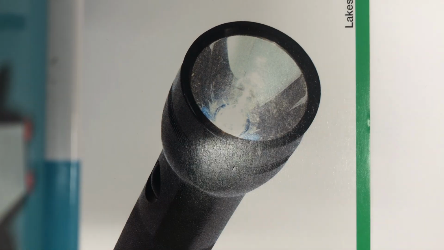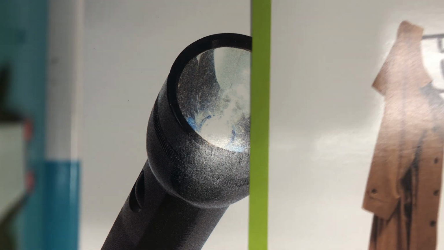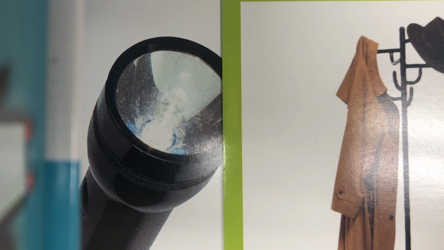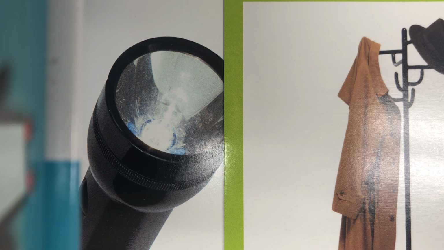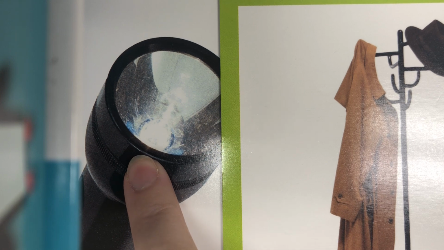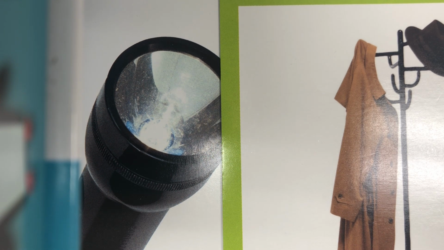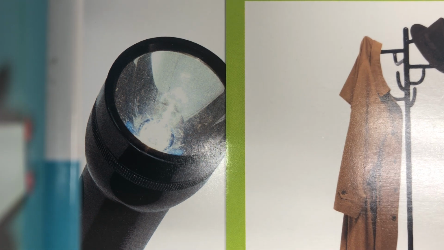This is a flashlight. Point to the flashlight. Say flashlight. What sound do you hear at the beginning of flashlight? F. This is a jacket. Say jacket. What sound do you hear at the beginning of jacket? J is right. Point to the picture that begins with F. You should point to the flashlight. It begins with F. Now point to the picture that begins with J. You should point to the jacket.